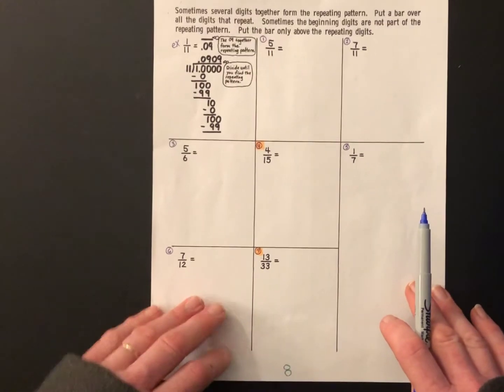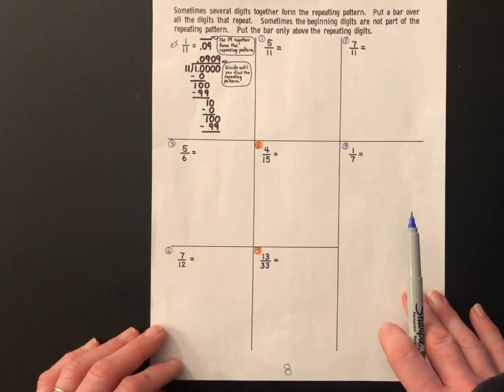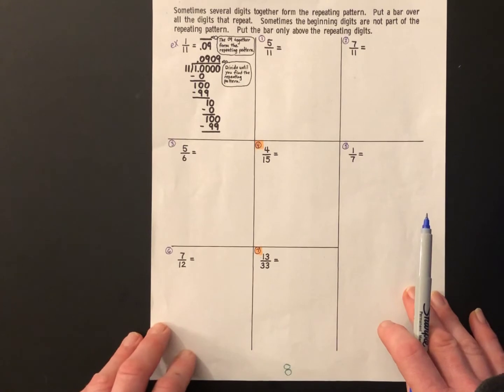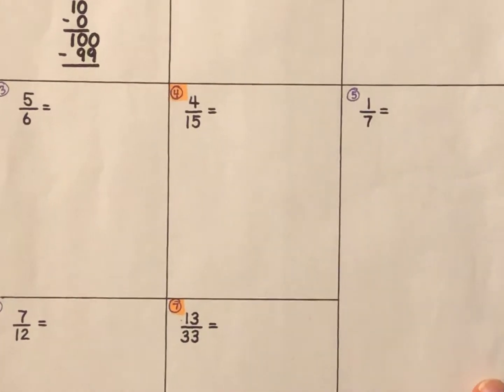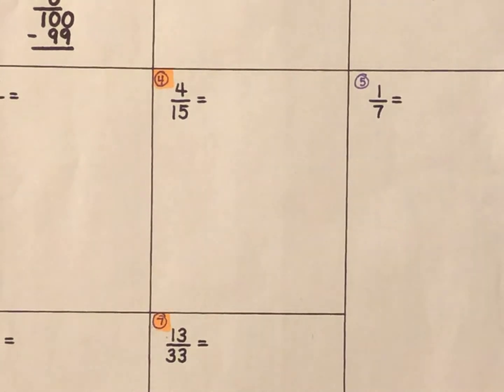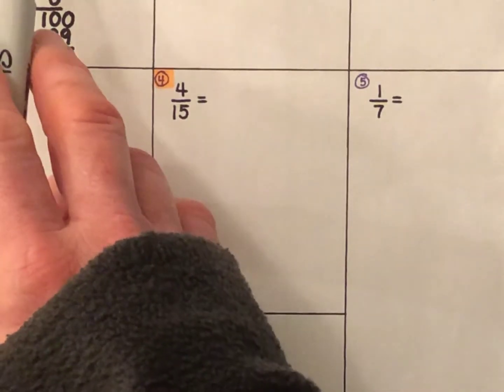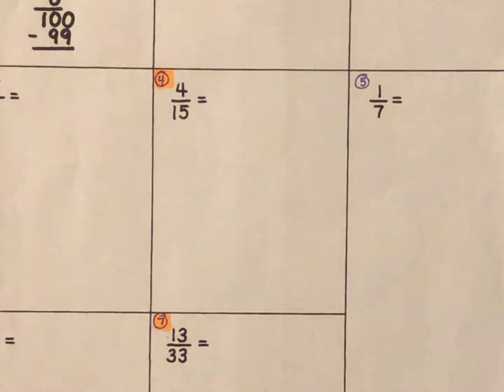We'll do numbers 4 and 7 together. Keep in mind, it's not always the first digit that repeats. Sometimes it might start with the second or the third digit that you get the repetition. So be really careful when you start making decisions on what you got to put the line over.